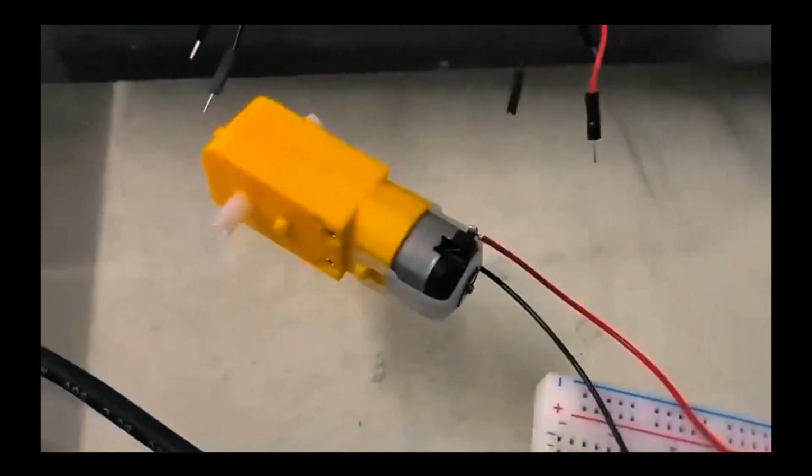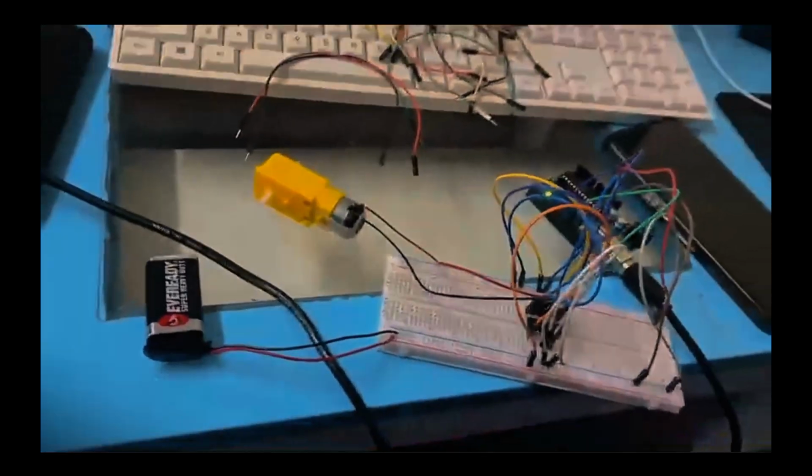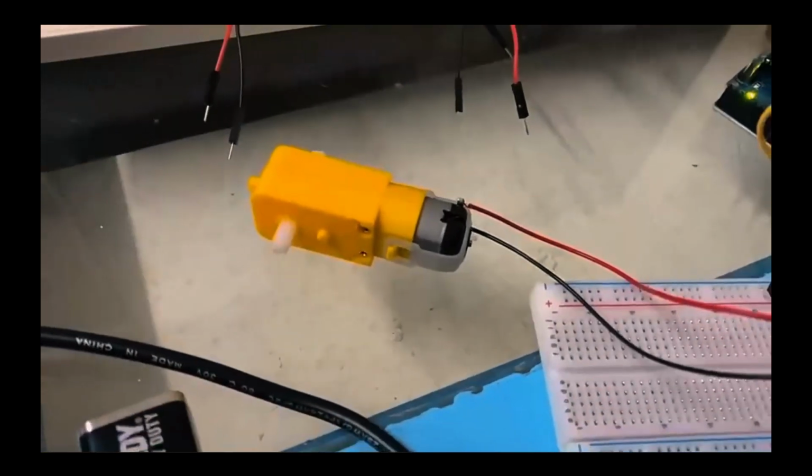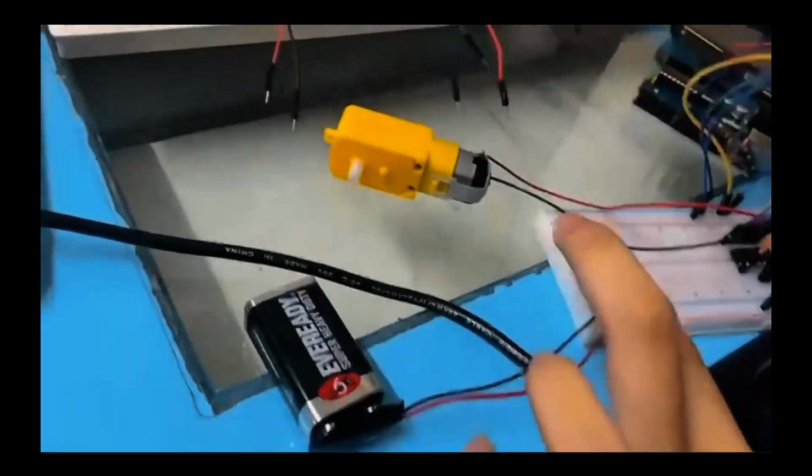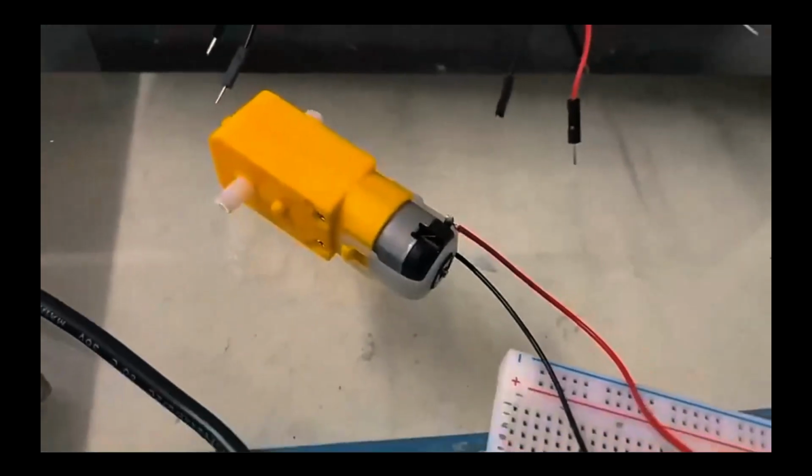Motor speed control. Instead of simply switching the motor on and off, we can control its speed using pulse width modulation. To prevent issues with battery connections, it's important to use high-quality wires.